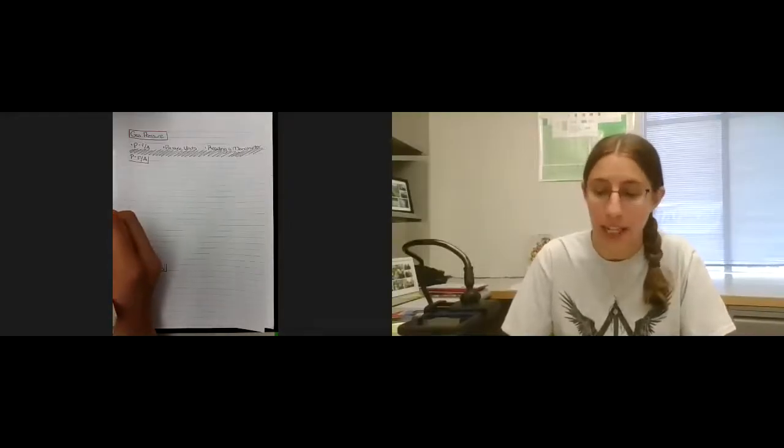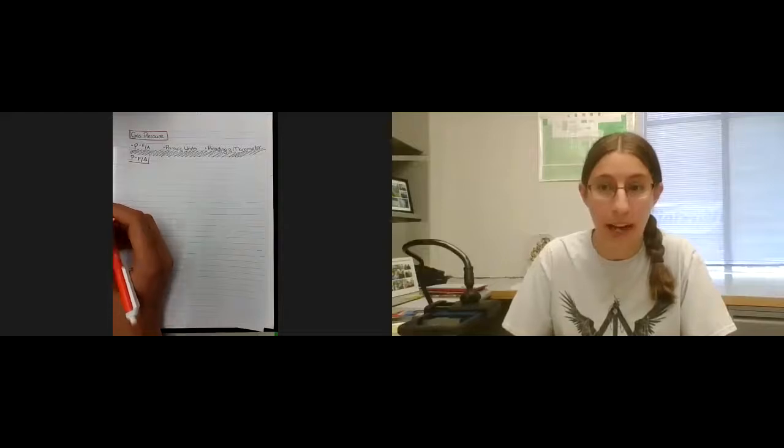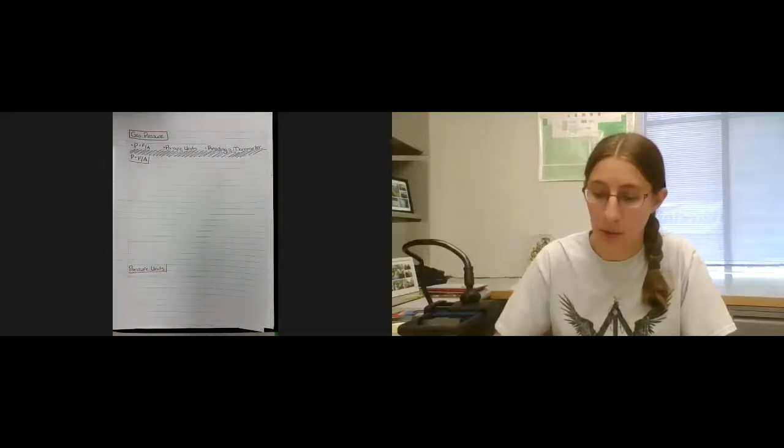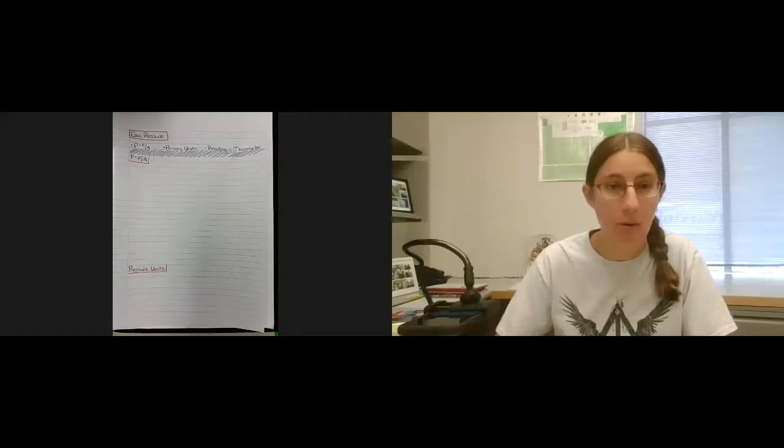First section of our gas law chapter is going to be about gas pressure. And we'll talk about pressure equals force over area, the units for measuring pressure, and how to measure it with a manometer.